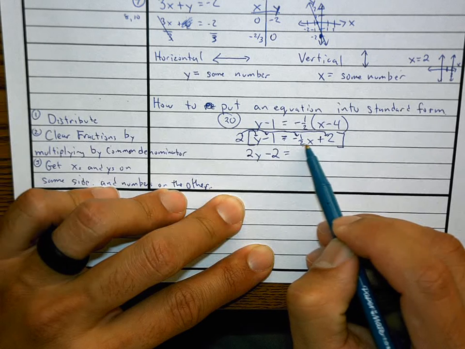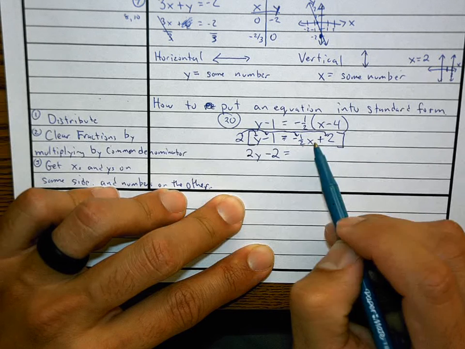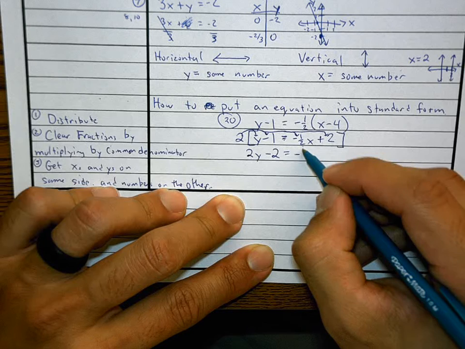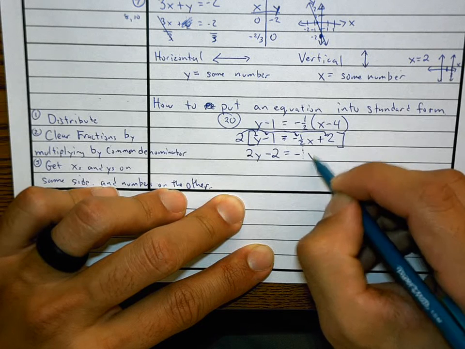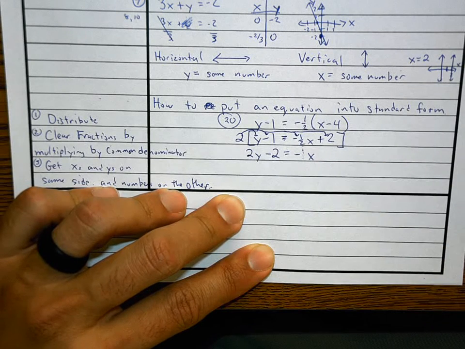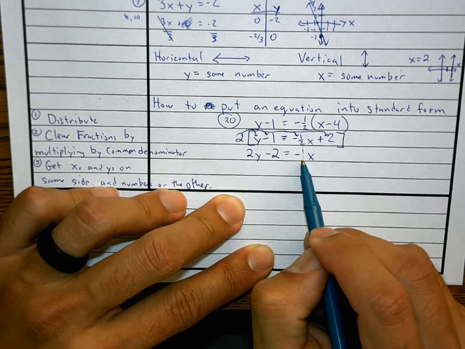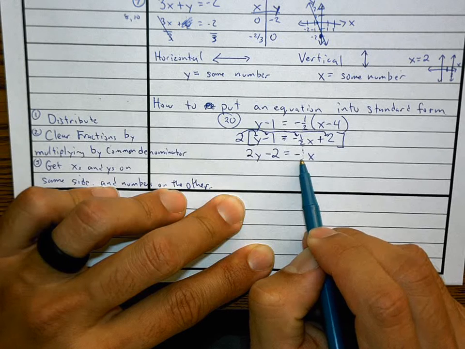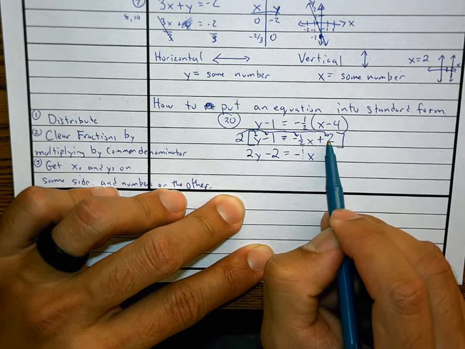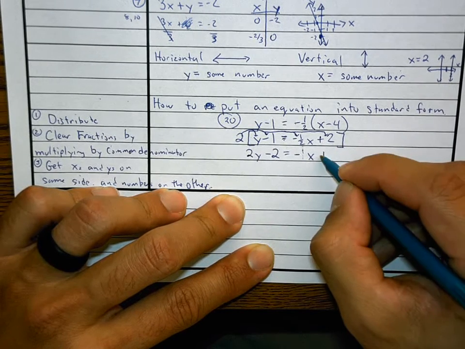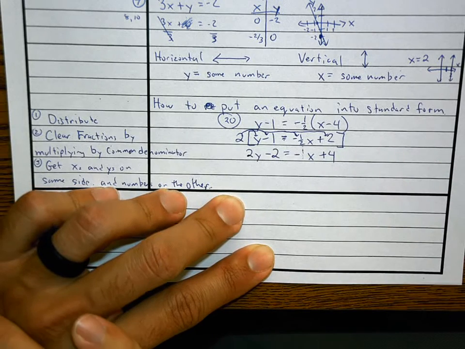Negative 1/2 of 2 is? Okay, I'm going to put a negative dotted 1, x, so you know what it is, because you don't really need the 1 there. I just put it invisible so you could see it. 2 times the positive 2 is? Good. All right.